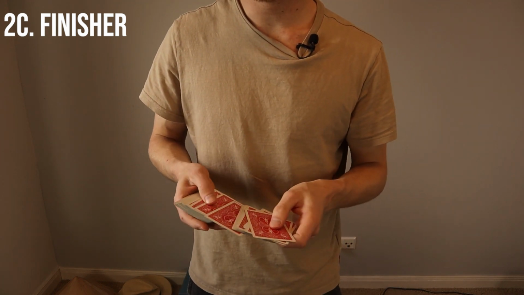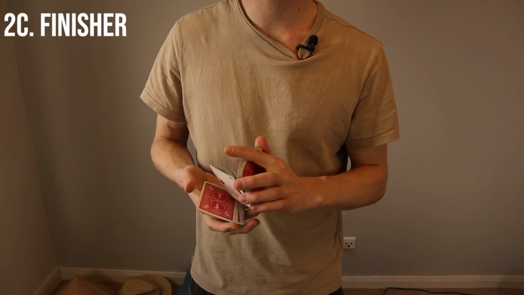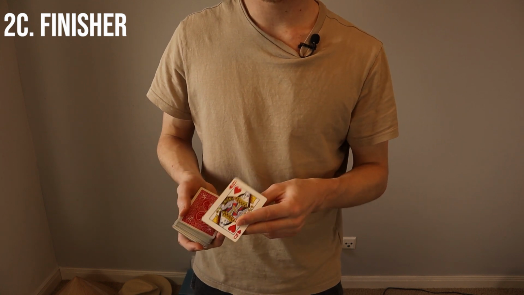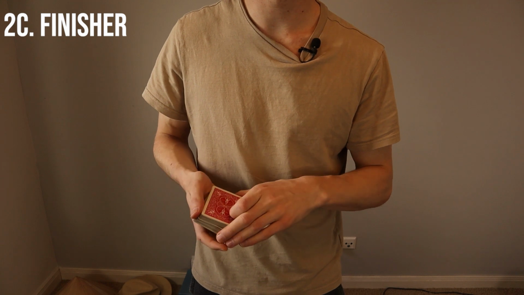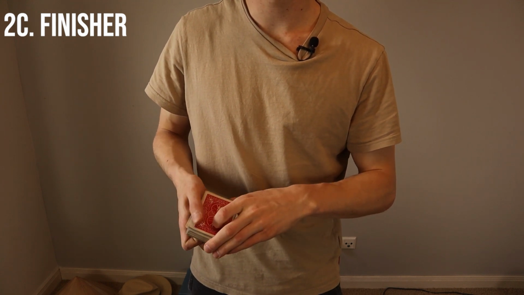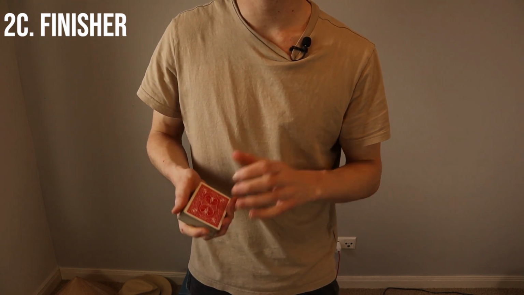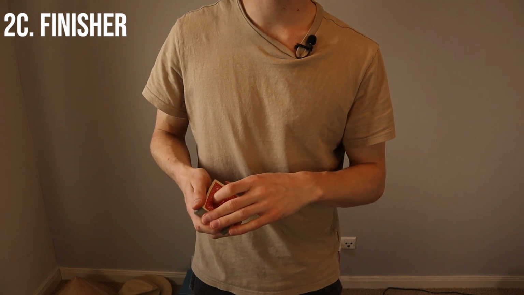So here's how you use it in your routine. You basically want to use the control that you've learned in the first step to control your card, so the spectator card, onto the top. Here's how that could look. Spectator card, double undercut, as you've just learned, control to the top. Then you want to perform a double lift.